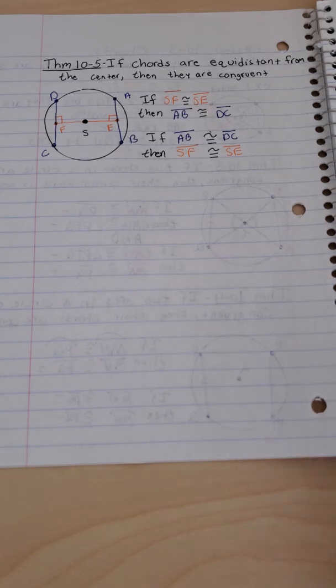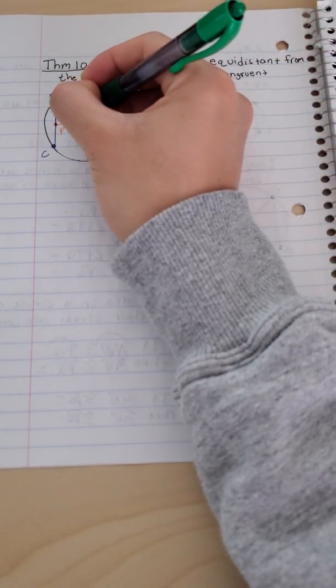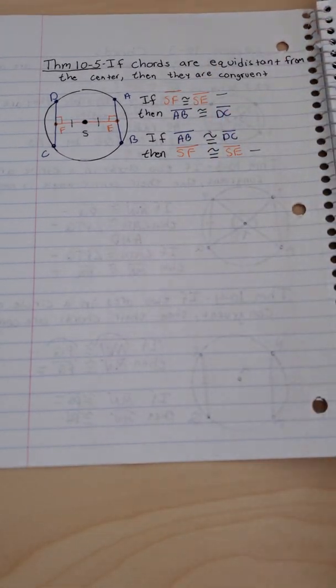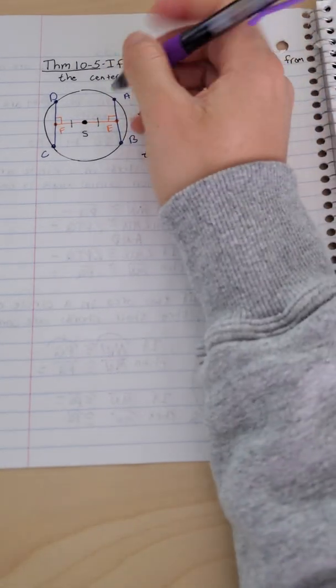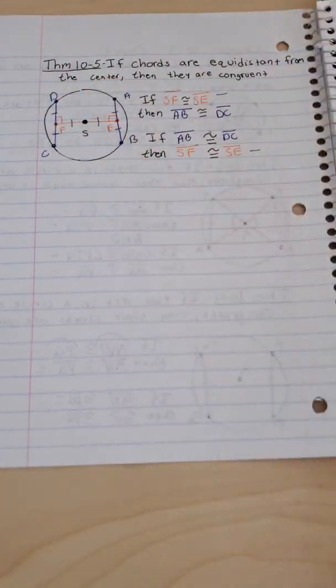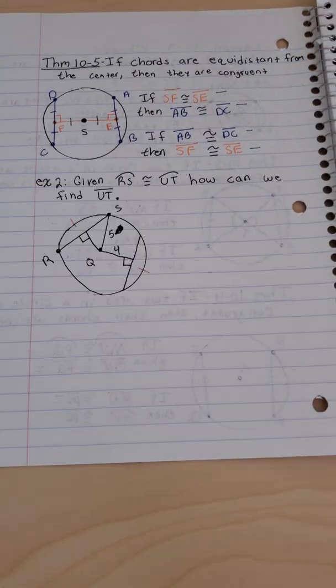So that's like saying if F and E are the same distance, then this longer line segment AB, or chord, and DC are also congruent, and these work both ways.